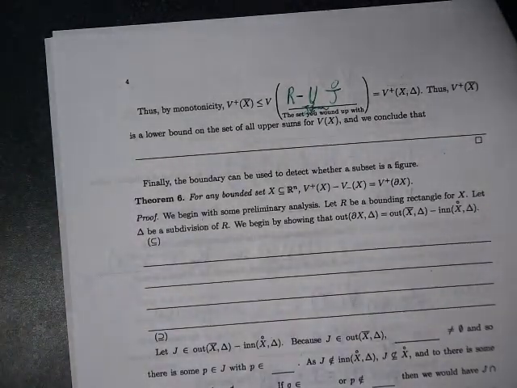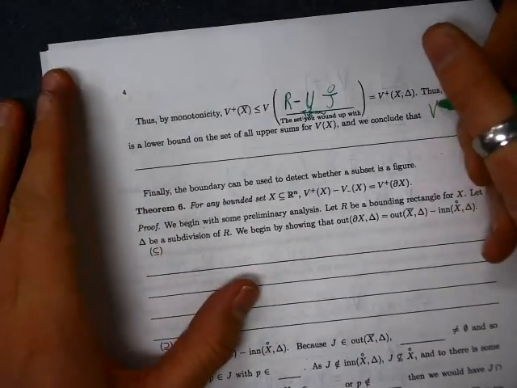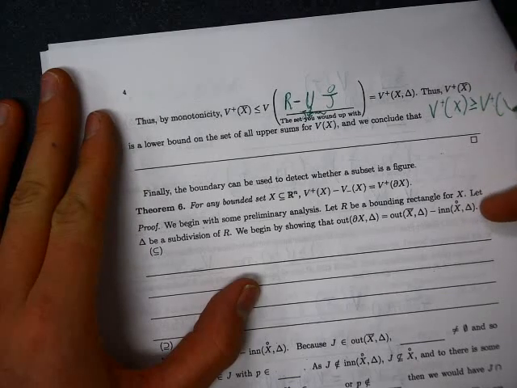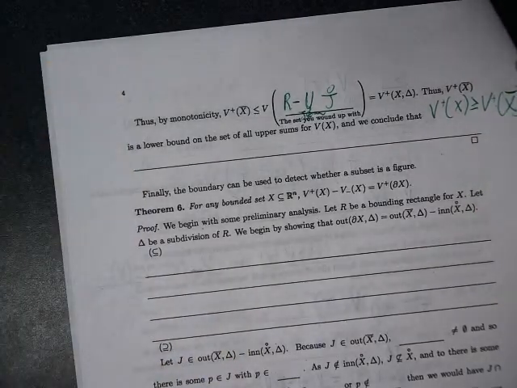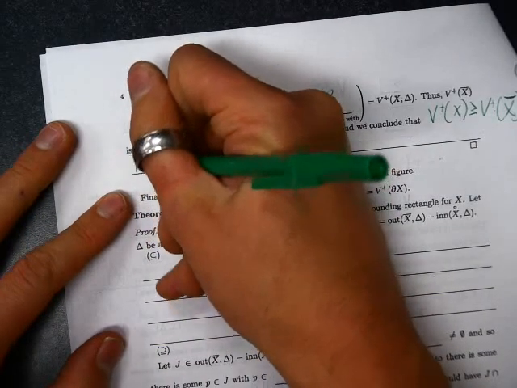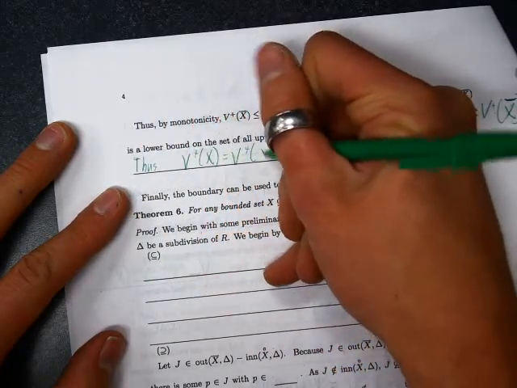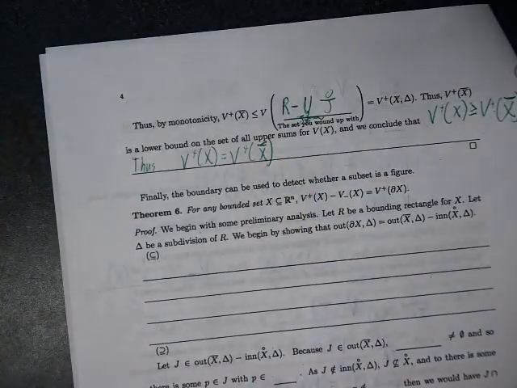So the actual V plus of X is the greatest lower bound. That is a lower bound. So which is bigger? V plus of regular X is bigger than or equal to V plus of the closure of X. But have we already proven that the opposite inequality is true? Thus, V plus of X is the same as V plus of X bar, completing the proof.